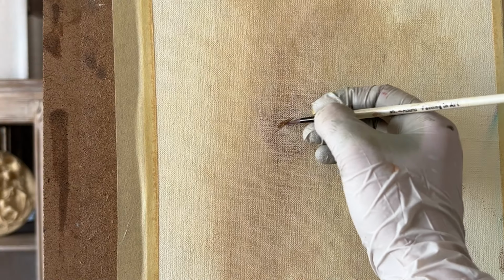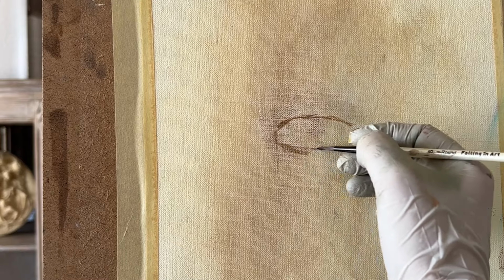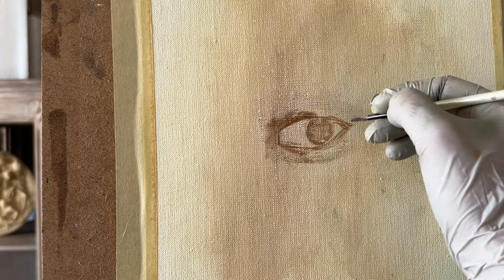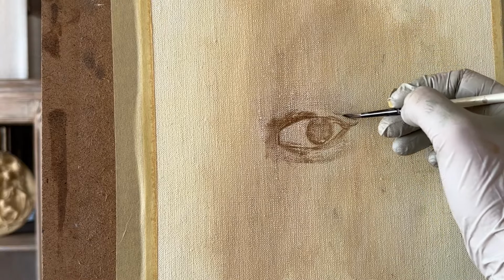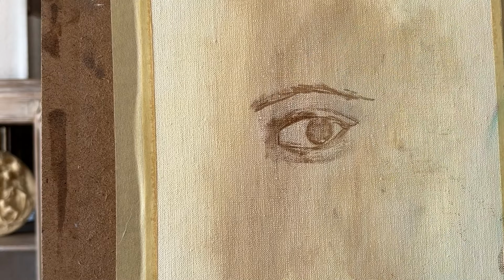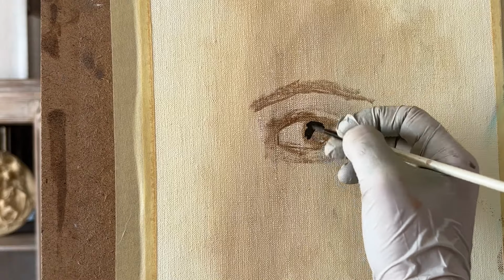All right, so let's get started with the painting. To start here, I do a quick, simple sketch just to capture the basic architecture of the eye that I'm painting. This is always good to do no matter what you're painting, just to have a basic idea of what your composition is and where things are placed generally on your painting.